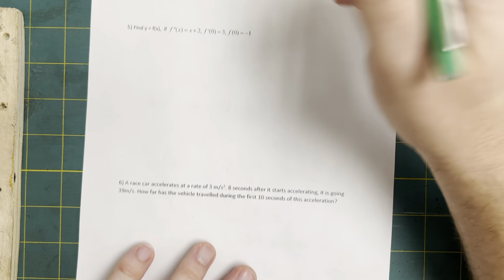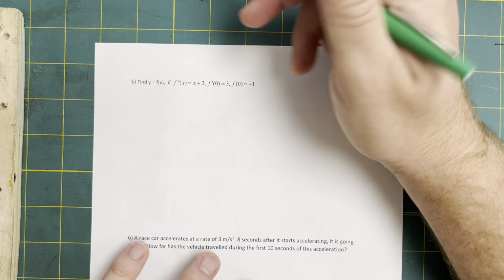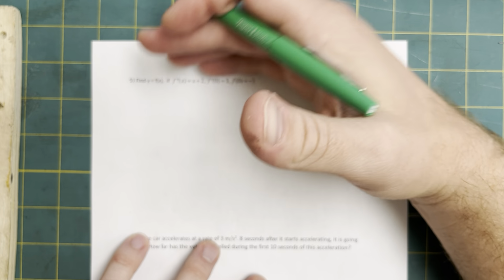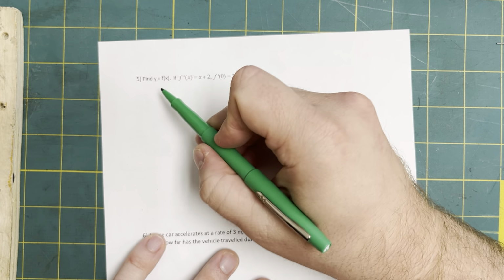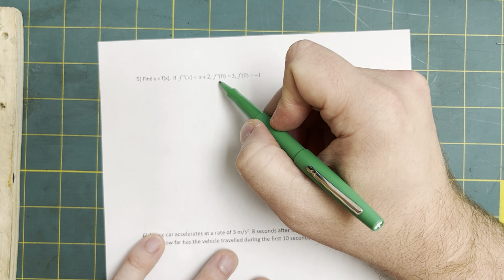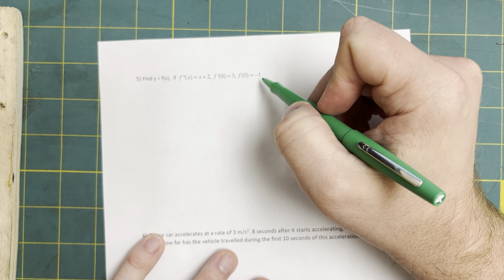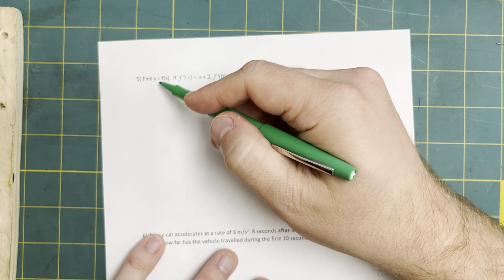Okay, so that's all that's possible to be on the quiz, but just for brevity and making sure that if you want a 5, you need to know how to do all this stuff. So, y equals f of x. If f double prime is equal to this, f prime of 0 is 3, and f of 0 is negative 1, find f of x.